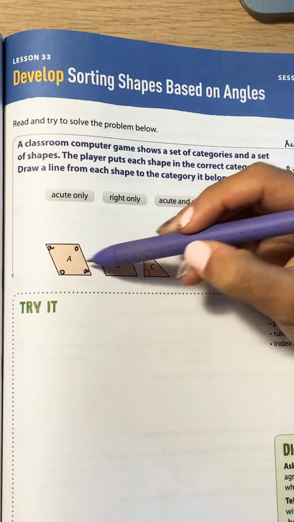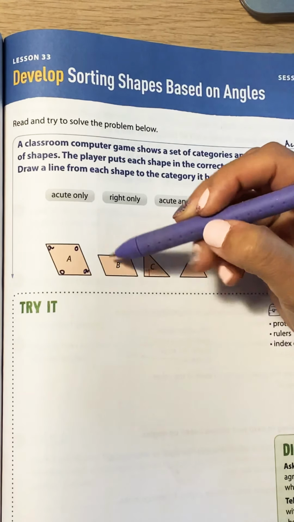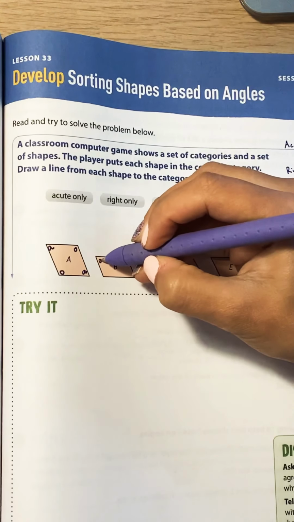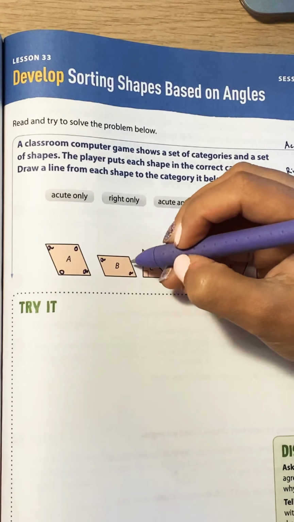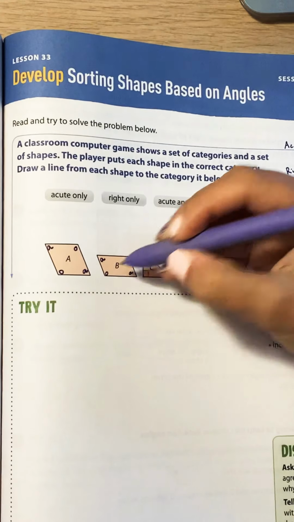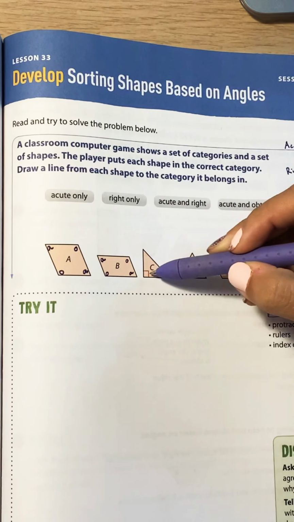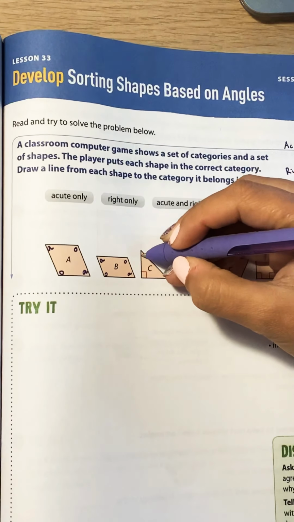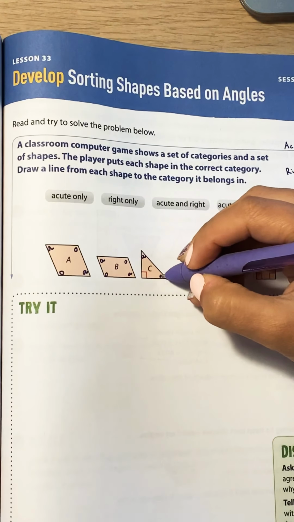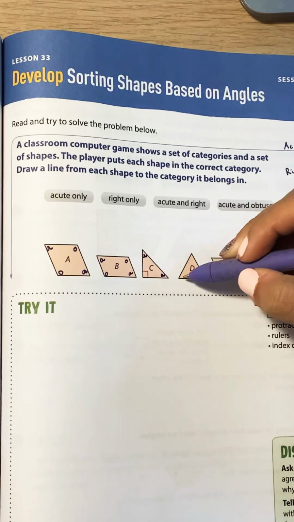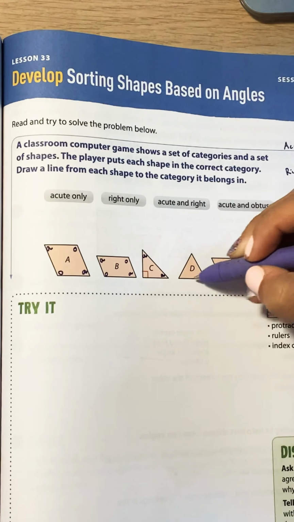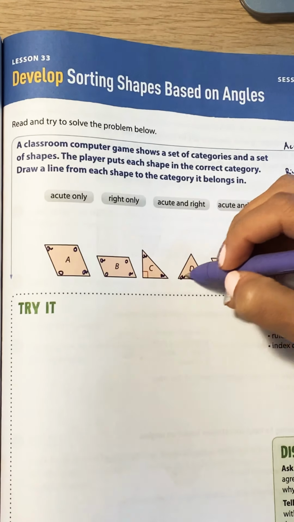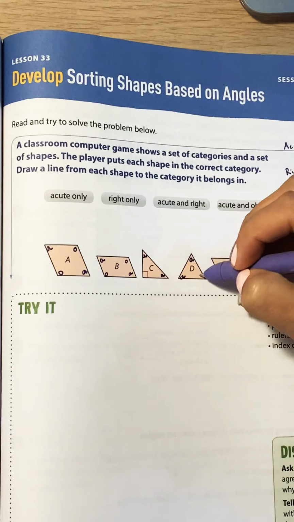Okay, and this is basically the same shape, just shorter, right? So this is acute, acute, obtuse, obtuse. That one's already labeled for us. That's a right angle. Okay, this is acute, acute. Okay, this triangle has 3 acute angles. All of those are the same little acute angle.